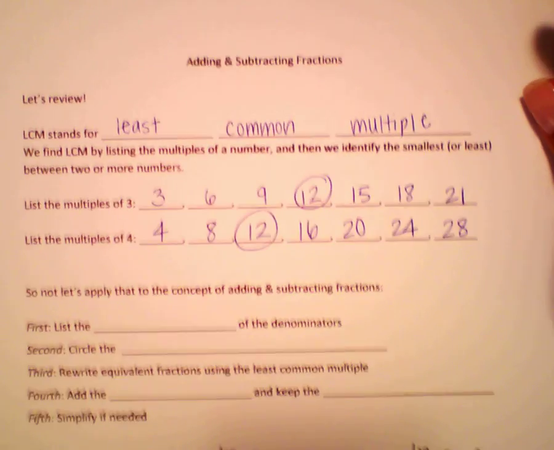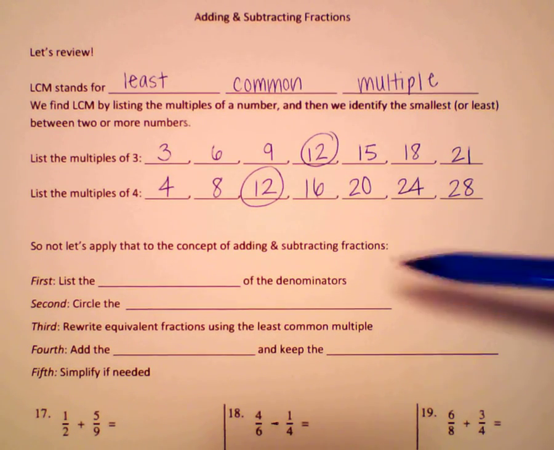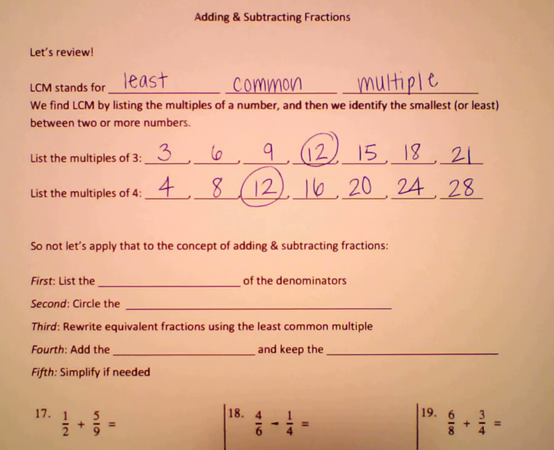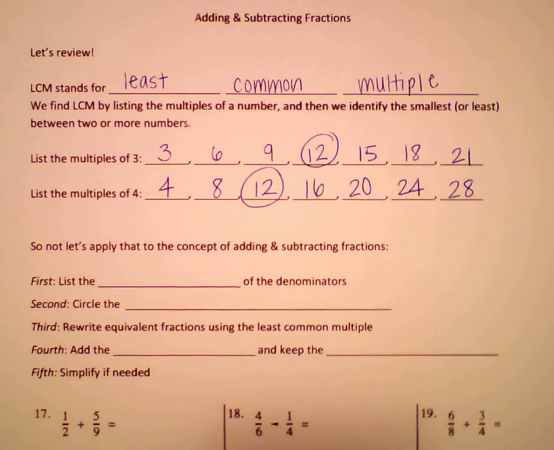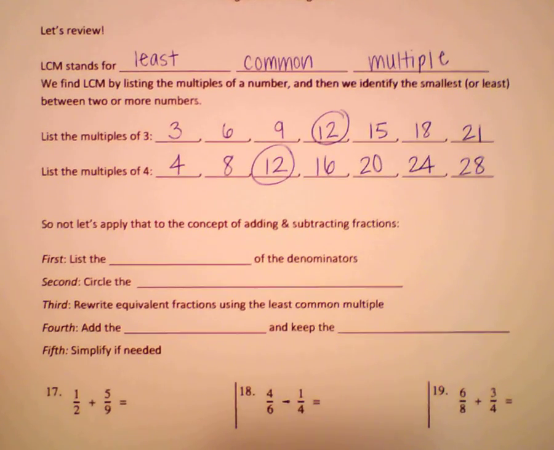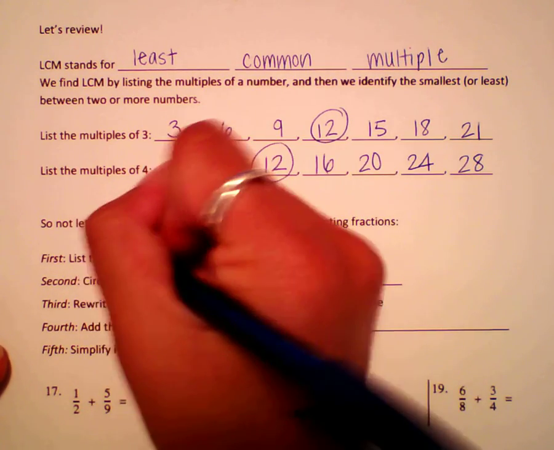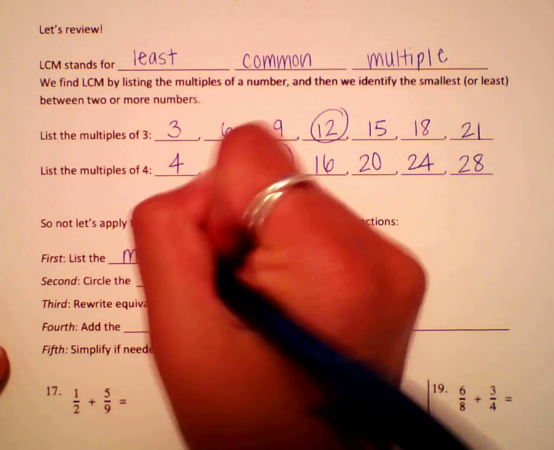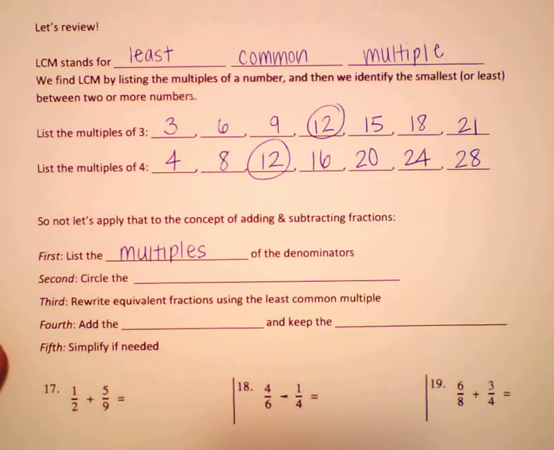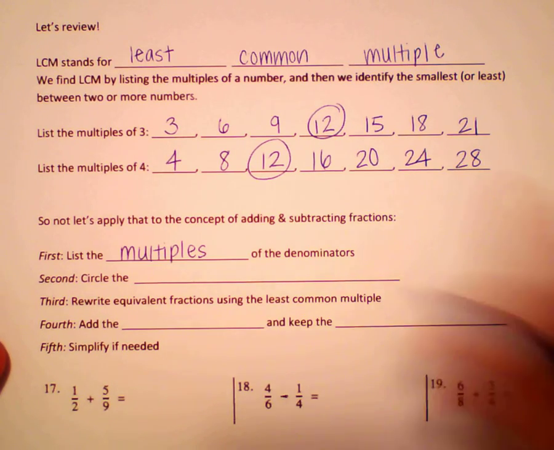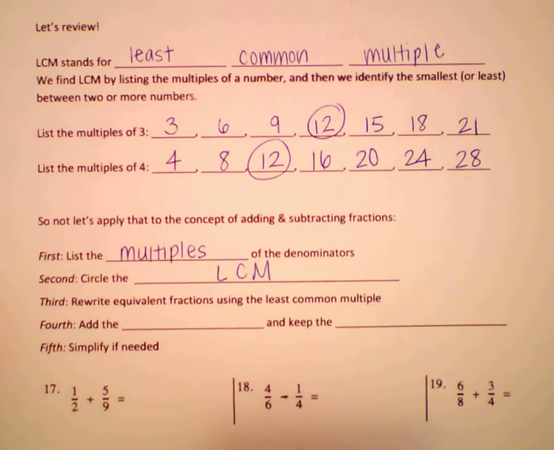So why is that important for us when we're thinking about adding and subtracting fractions? Let's move on. We need to use the LCM when we add and subtract fractions because we must have common denominators, and the LCM will help us to get common denominators. So the first thing that we're going to want to do is list the multiples of our denominators. Then we will circle the LCM, or the least common multiple.